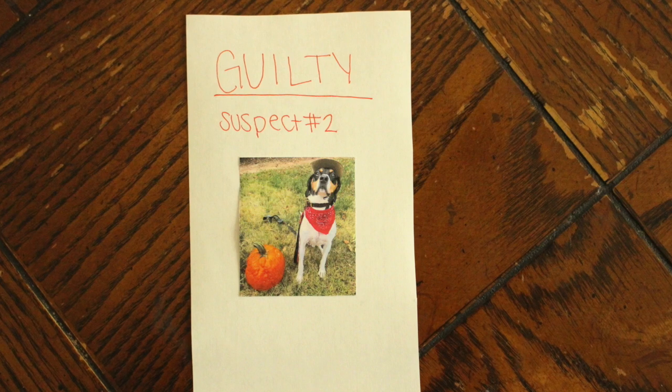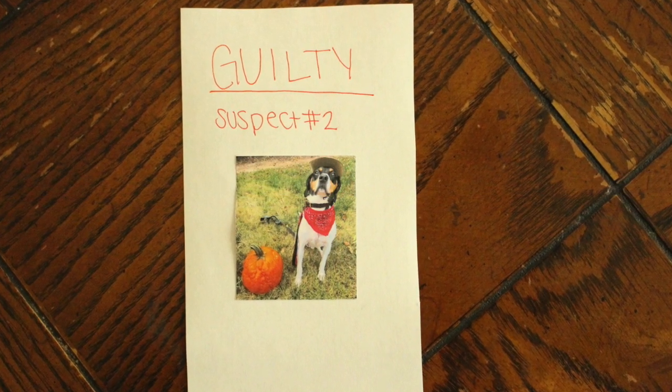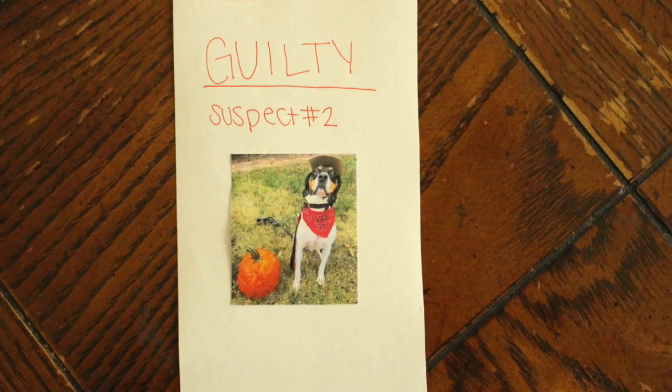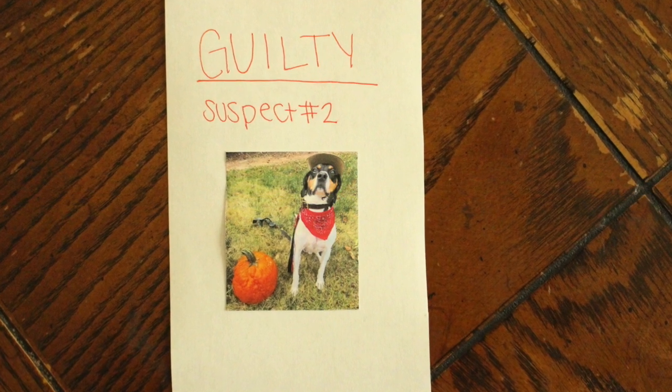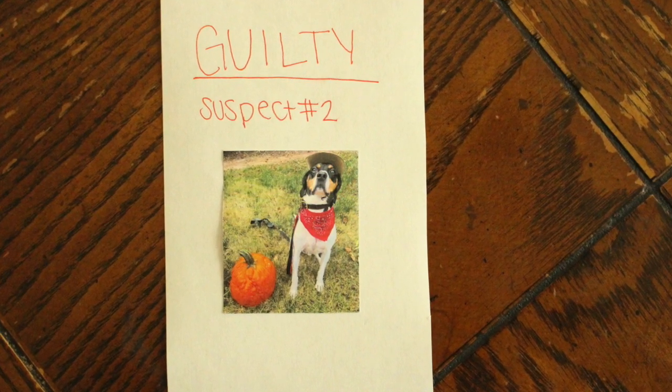Thus, we can determine that the guilty culprit is suspect number 2, Snoopy. The fingerprint analysis shows that he stole the treats from Chloe's jar.